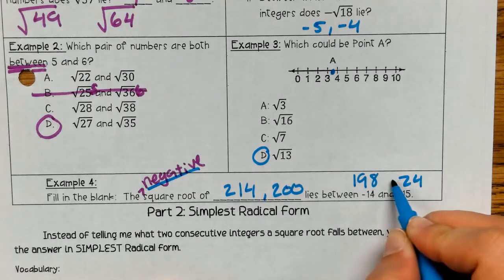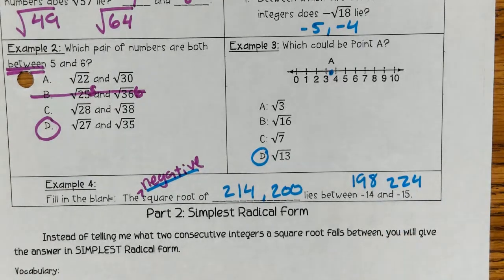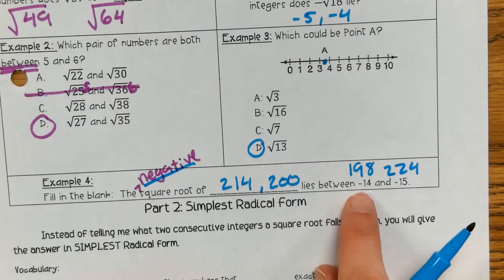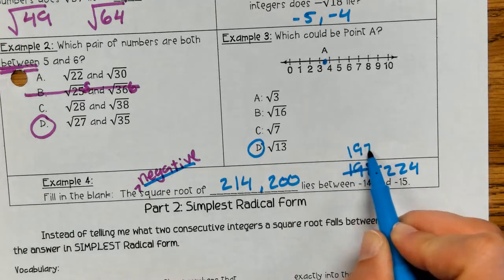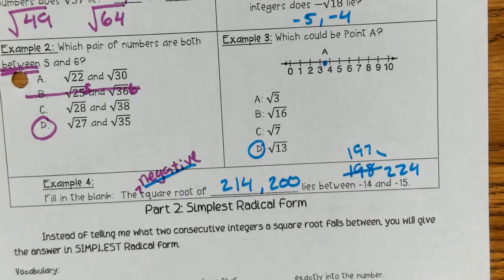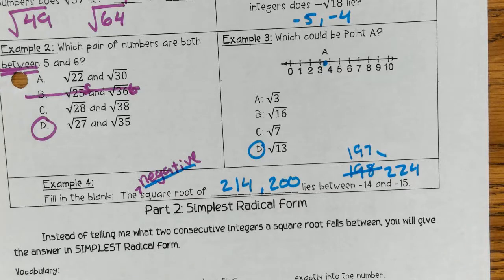224 is definitely the biggest. Because 15 squared is 225, so 1 less is 224. 14 squared is 196. 1 bigger is 197. So the numbers I can put in here are 197, 198, 199, 200, all the way up to 224. 225 is too big because it equals 15. It's not between 14 and 15. Okay? You guys have any questions yet?